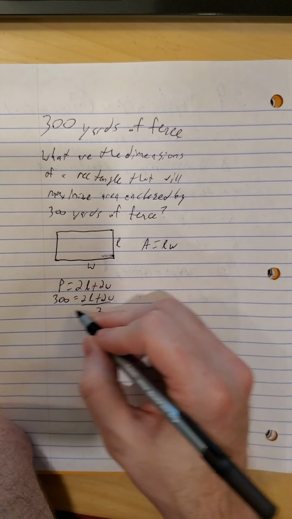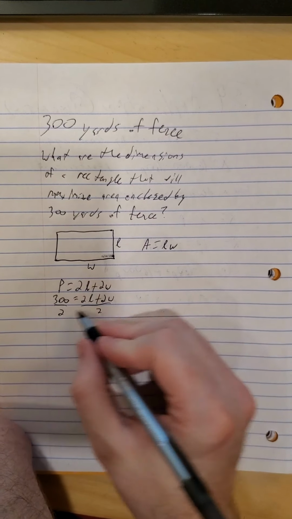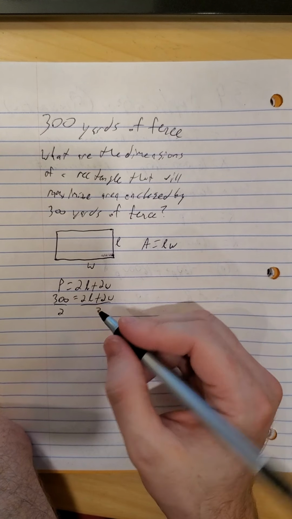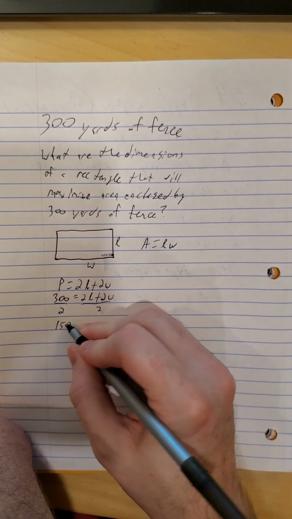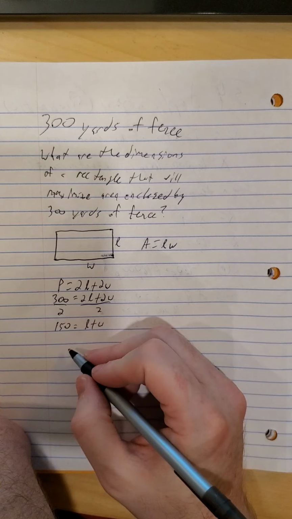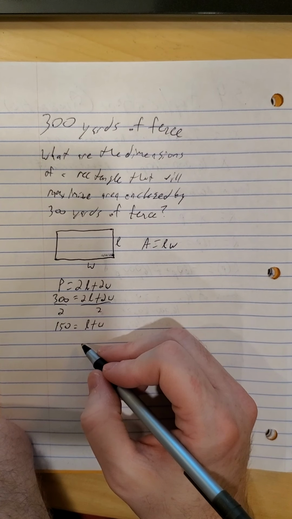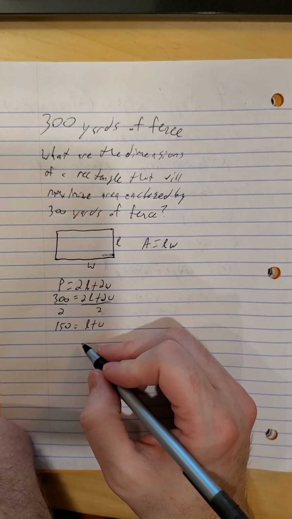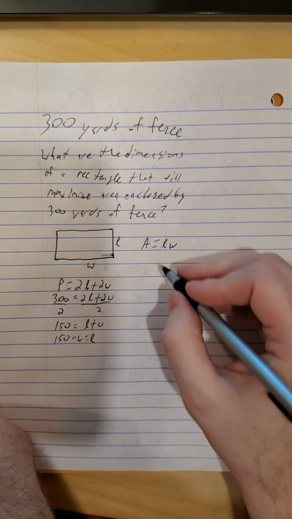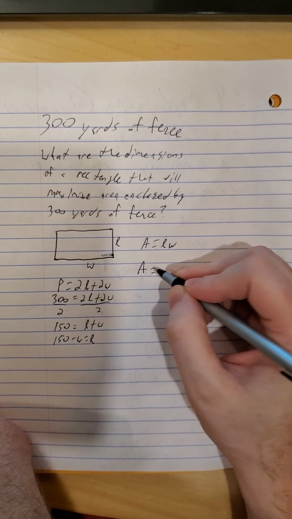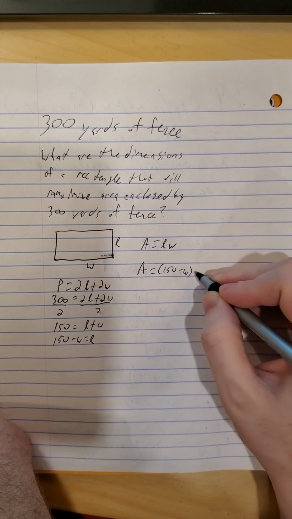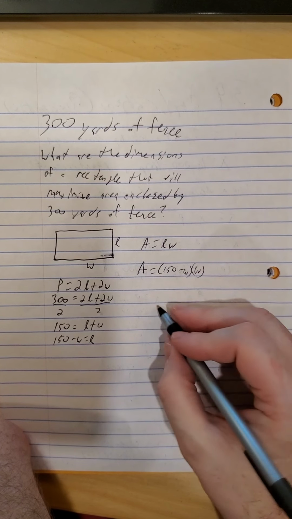You can divide both sides through by 2. Again, that's both sides, not one big line with a 2 in the middle. I don't know where that bizarre notation has come from. 150 is L plus W, and then we just pick one and solve for it. My W's are easier to read than my L's, so we'll get the L alone, and 150 minus W is L. So then our area by substitution is 150 minus W times W.